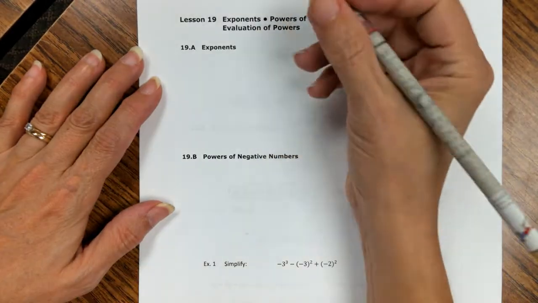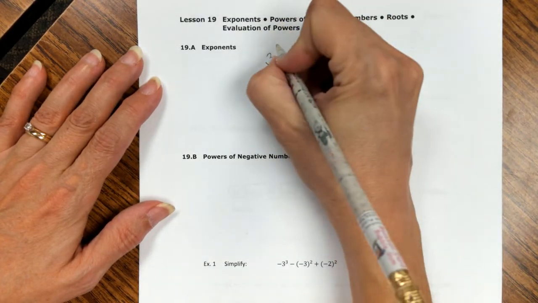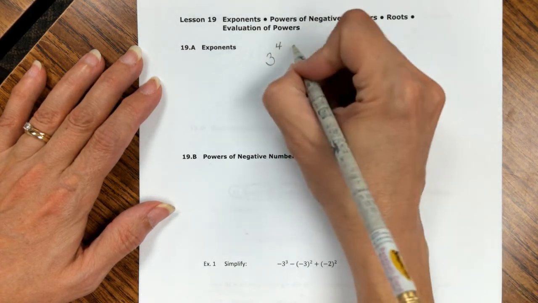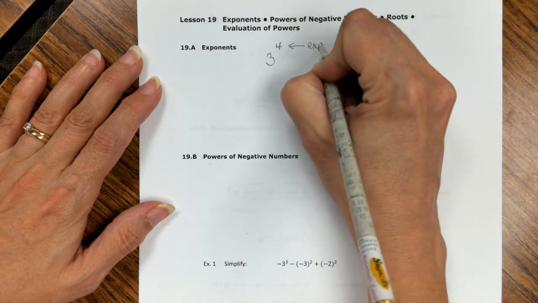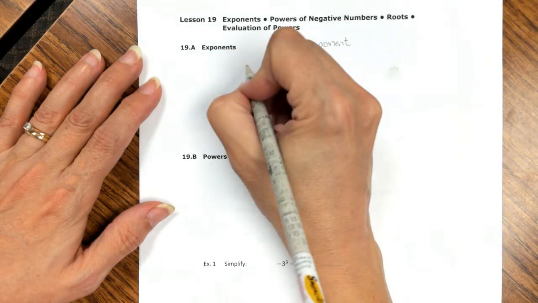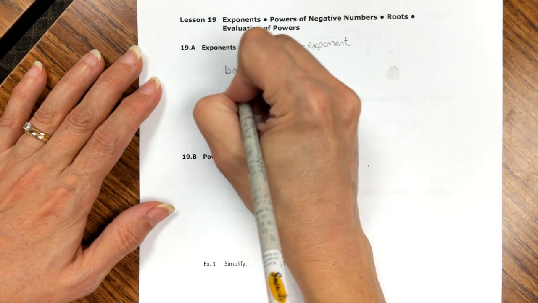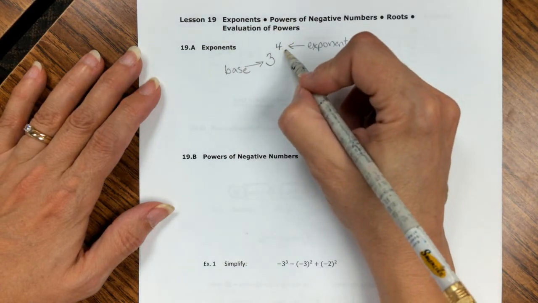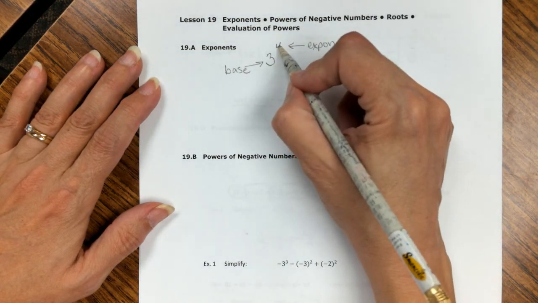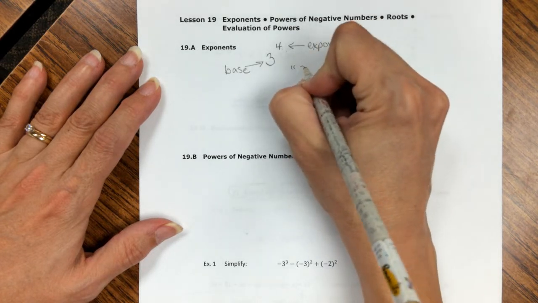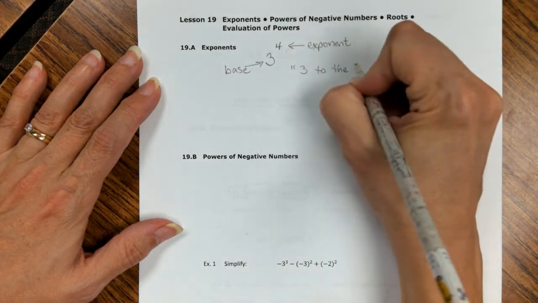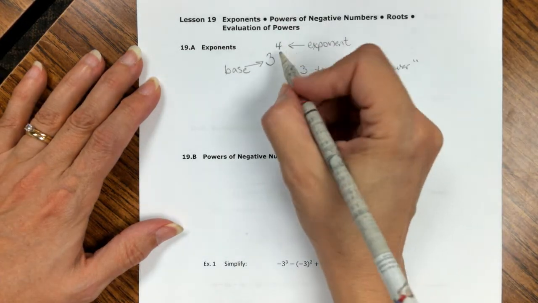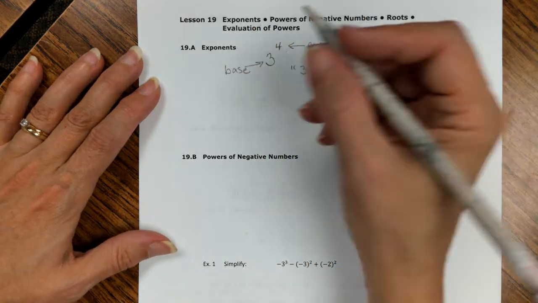Let's start with this. Here's an example of a number raised to a power. The 4 is the exponent. The 3 is called the base. The 4 also can be referred to as a power. This is 3 to the 4th power. So we would say that 3 to the 4th power, and what it means is 3 is being used as a factor 4 times.